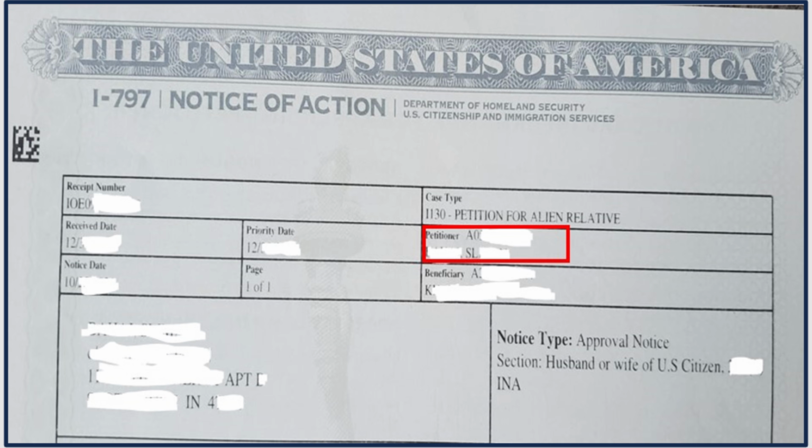Now, from this point, your petition will be sent to NVC. That's the NVC stage. From this point, USCIS does not have your case. It's been sent to NVC for processing. NVC will receive your case. If they see nothing wrong with it, they will process it. If they see something wrong with it, they will send it back to USCIS.